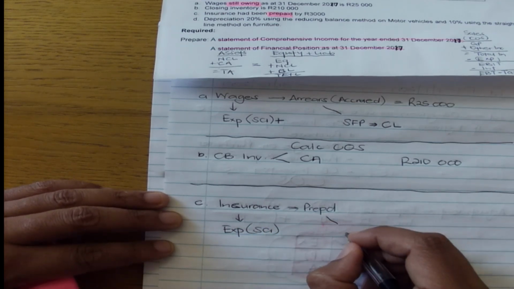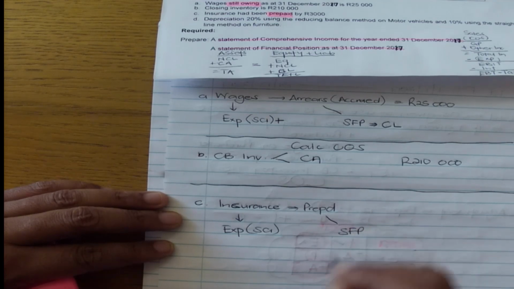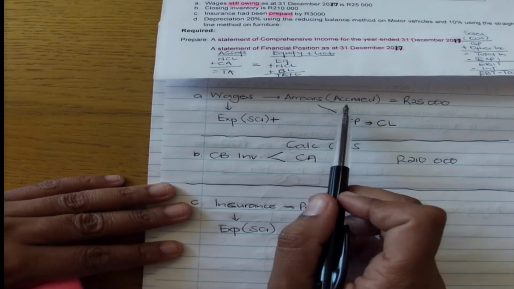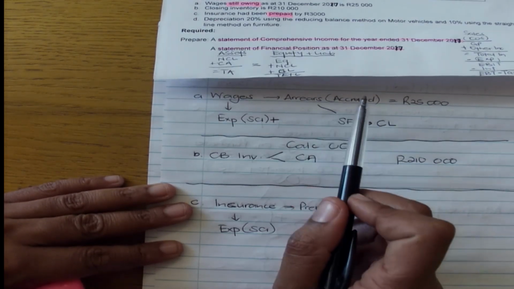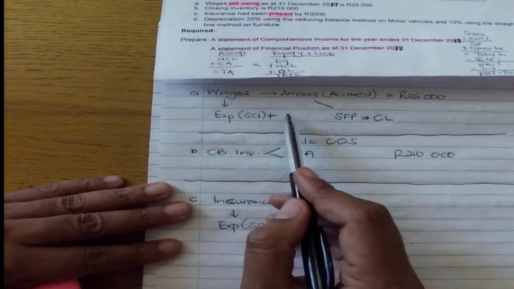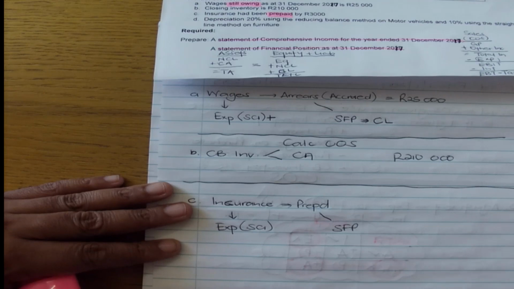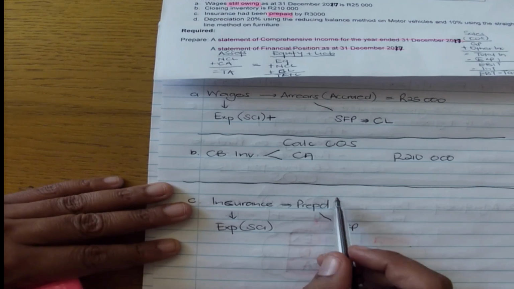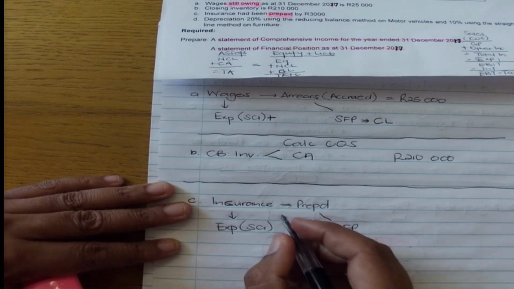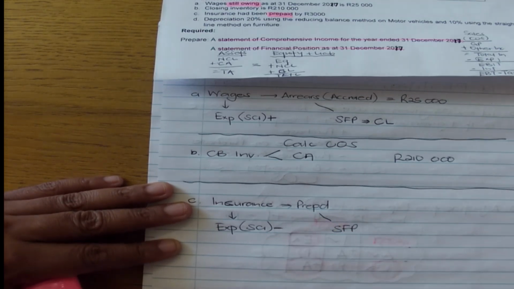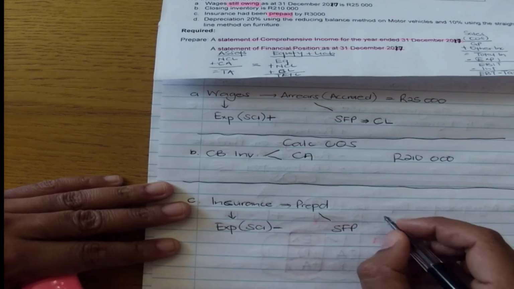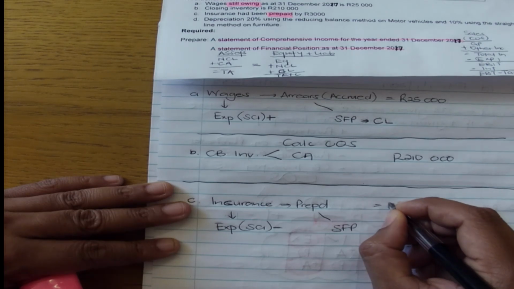My prepayment, I must take to my statement of financial position, because remember, I must now take it out. This one I added in because they paid for 11 months. Remember I told you they must always pay for 12 months. So we added the 1 month to the year it should be in. This one is prepaid, meaning they paid for 13 months. So that means we must minus it out of the statement, and we must add it in our statement of financial position. But where do we add it?